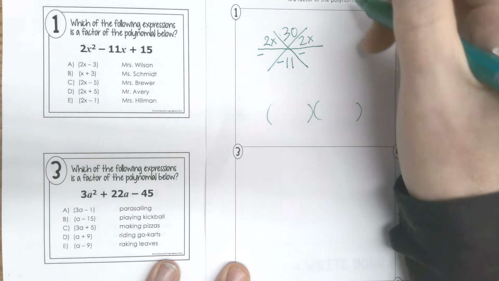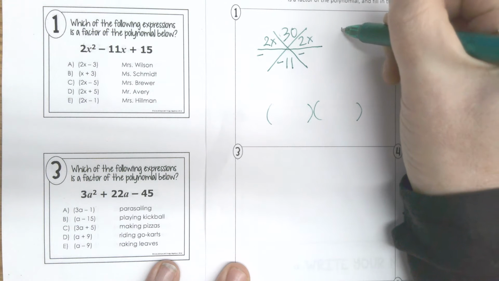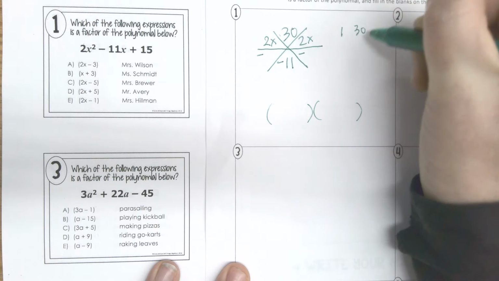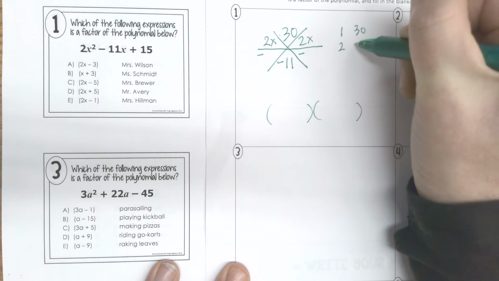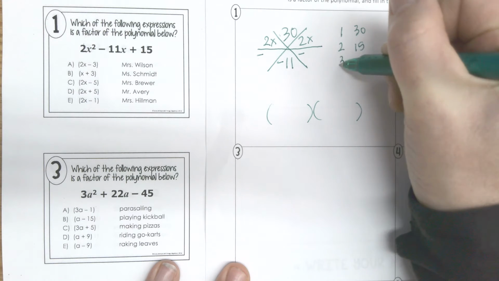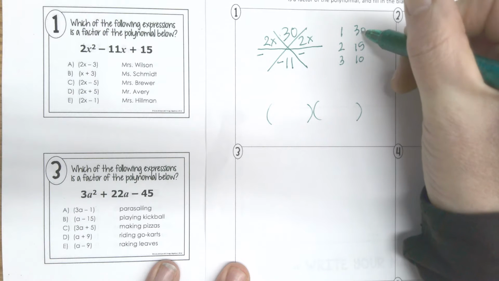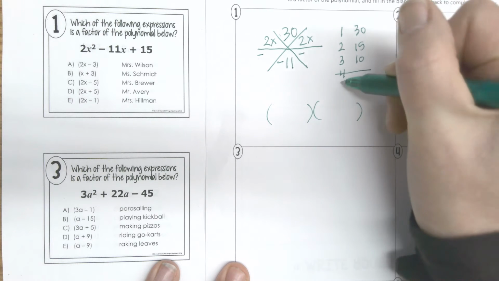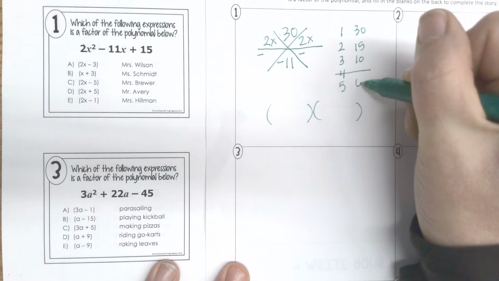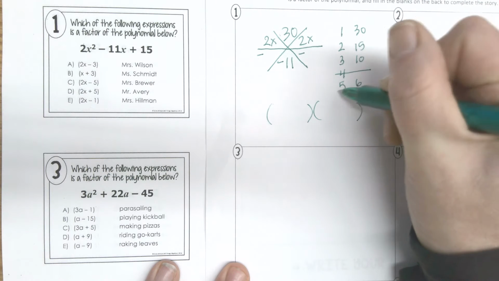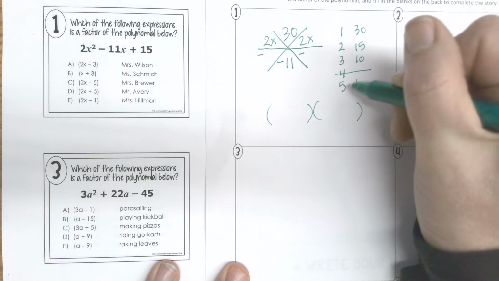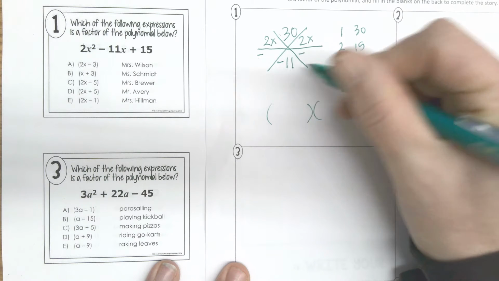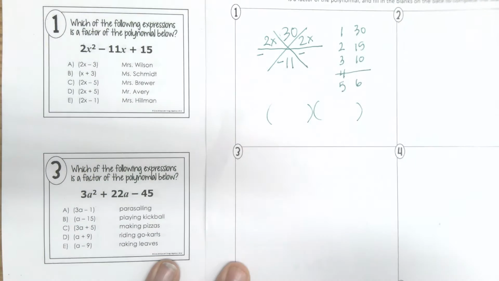So I can just start by going through the factors. I always start with 1 and itself, and then I check to see if 2 goes into it, and then if 3 goes into it, and by it I mean 30. Then if 4 goes into 30, it doesn't. So then 5 goes in 6 times. And once I find one that I can move around and manipulate and get 11 with, then I can fill that into the missing spots.